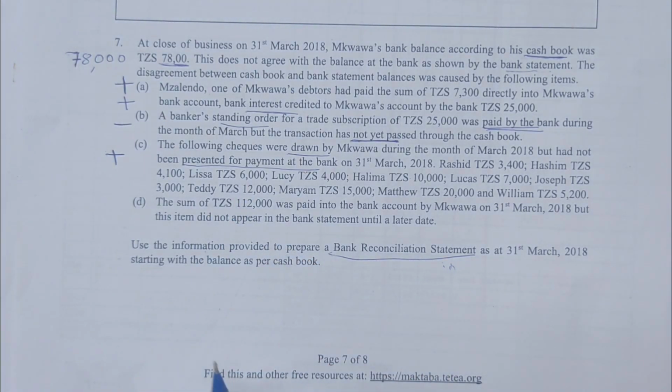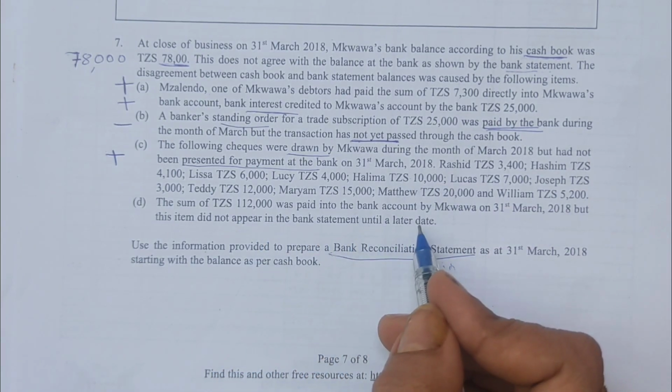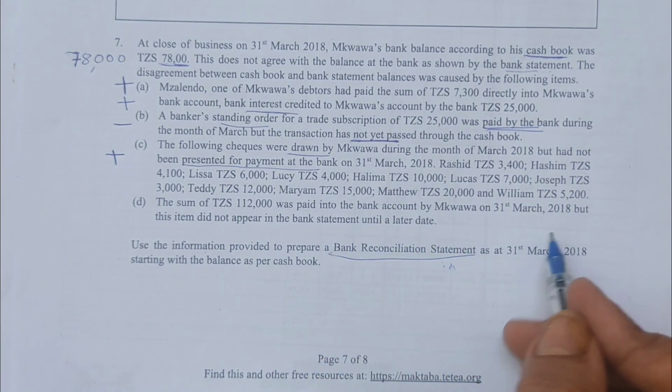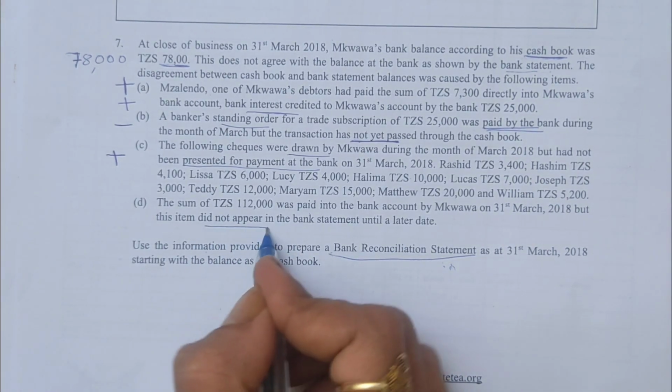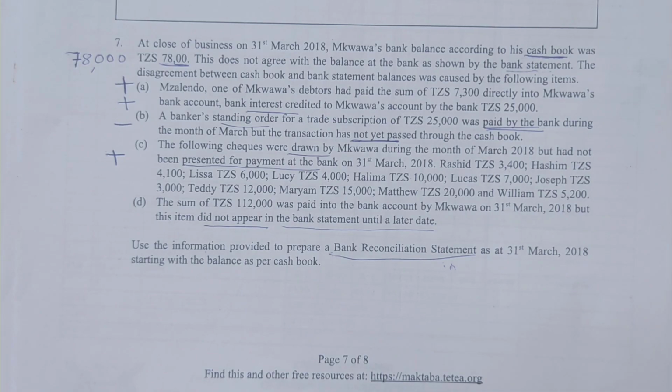Then the last one, the sum of 112,000 was paid into the bank account by Makwawa on 31st March, but this item did not appear in the bank statement until a later date. So this is uncredited check. Makwawa deposited check into the bank for collection, but it is not yet collected. So it is not appeared. It is not yet collected. When Makwawa received check, he deposited check into the bank.